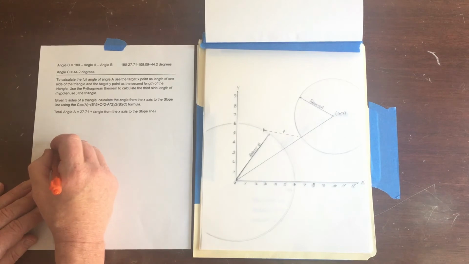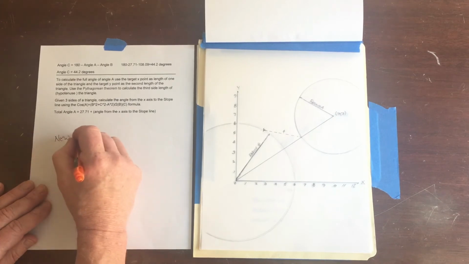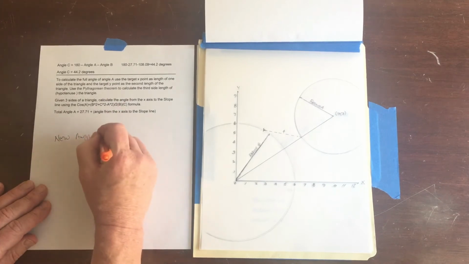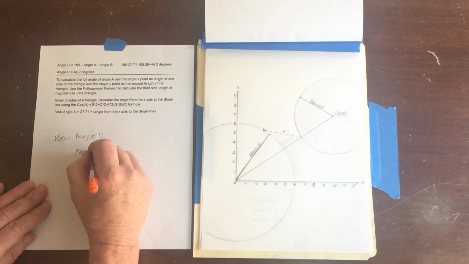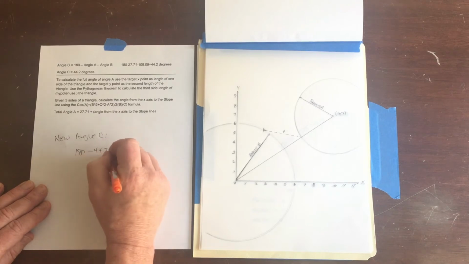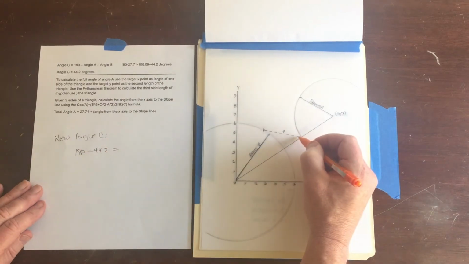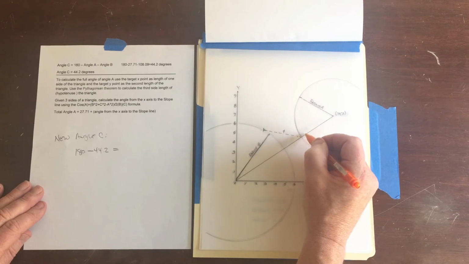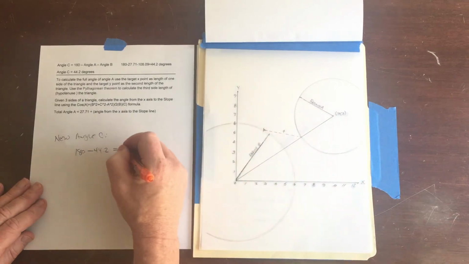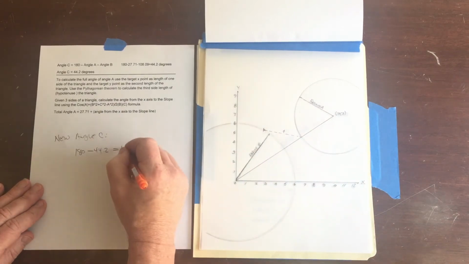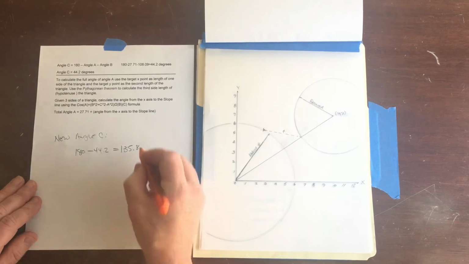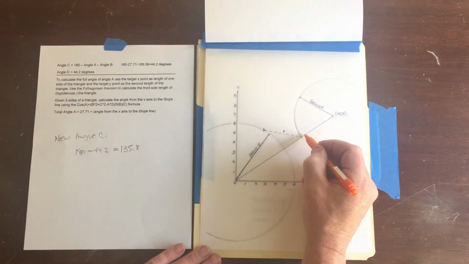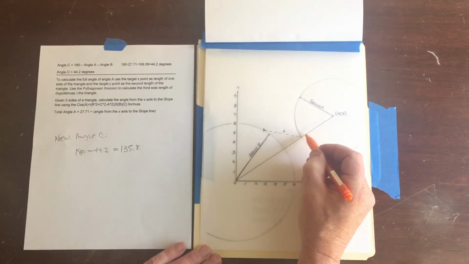And so the new angle C is equal to 180 minus 44.2 degrees, which is this side, and comes out to be 135.8, I think, something like that. So this angle here is 135.8, and that's what you would set that angle at.